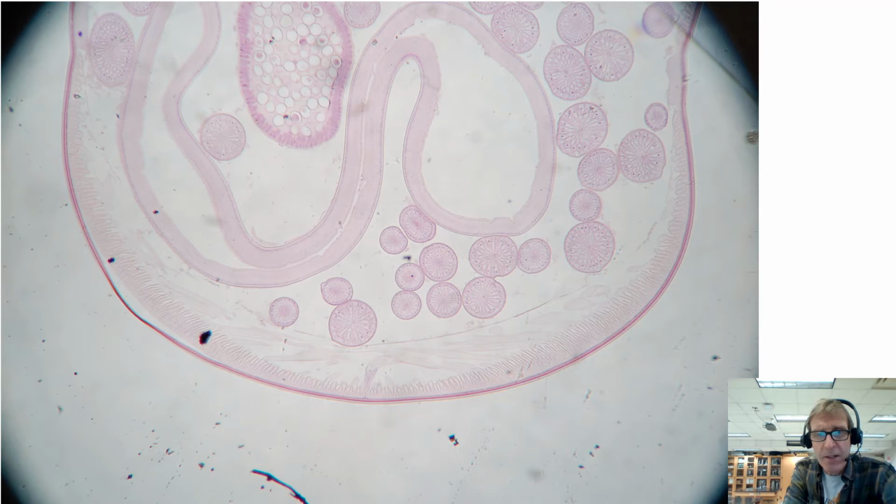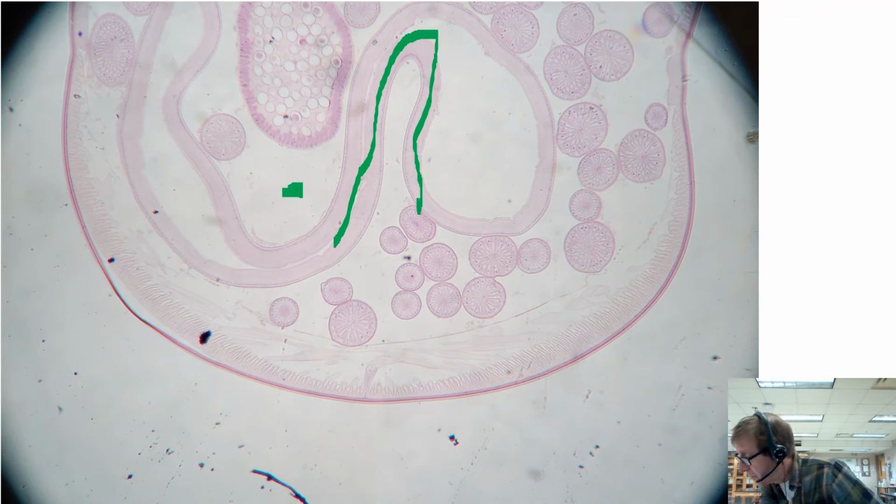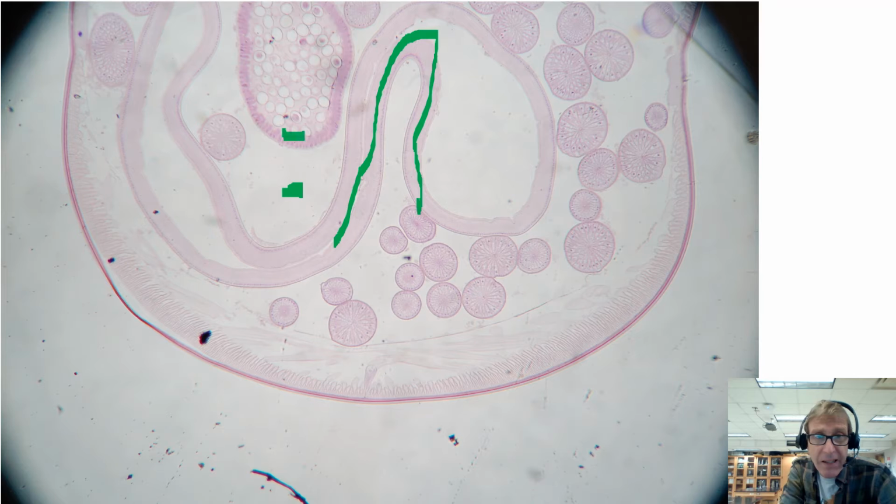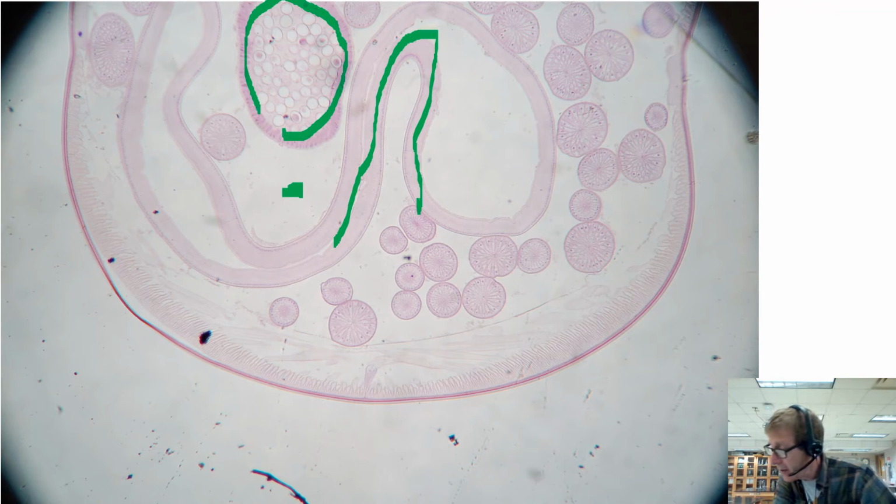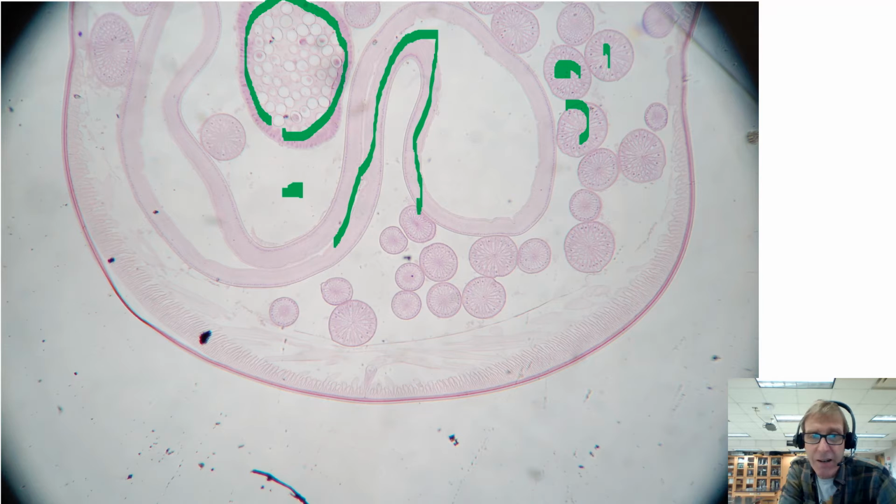This is on the same slide. Your cross-section slide has a male and a female. This one is a female, and again, you see the large intestine here, the pseudocoelom here, and this is packed full of eggs. Those are oocytes in there. And you'll probably see a lot of these little tubes here are oviducts carrying out the eggs.